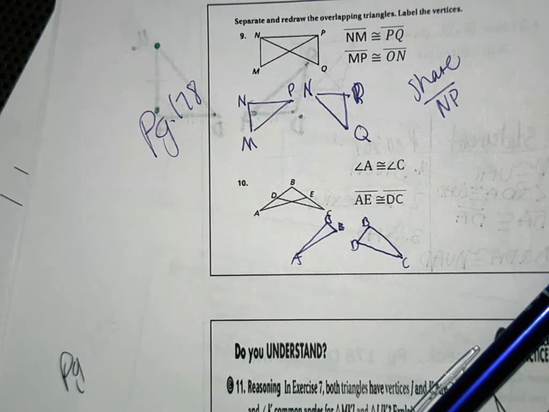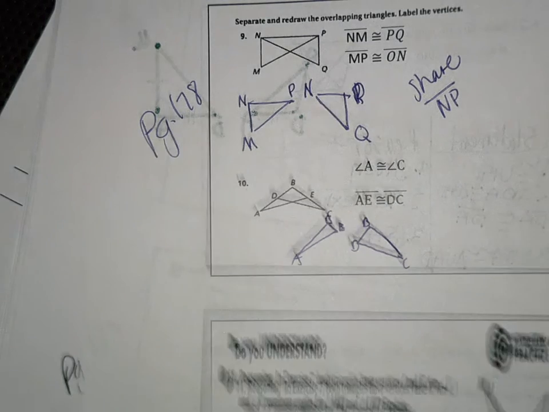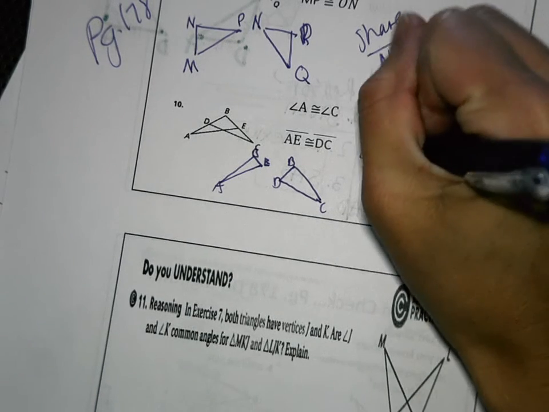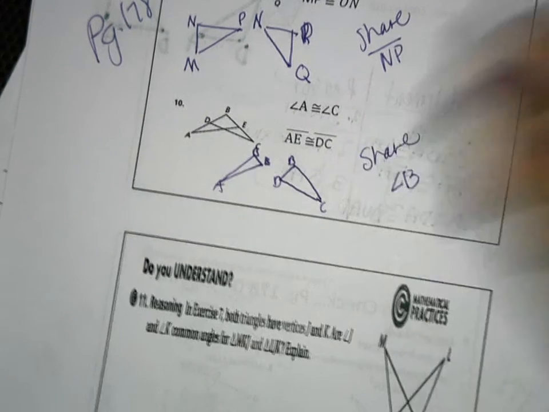I think I got it. Okay, looks good. Get another candy, right? Yes, and what do they share? Angle or side? Angle. And what angle do they share? Good. Okay, number 11.